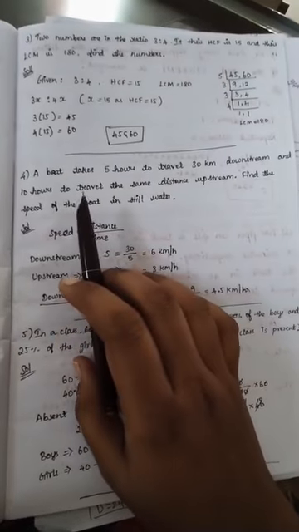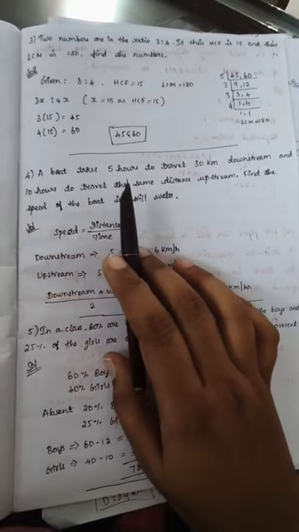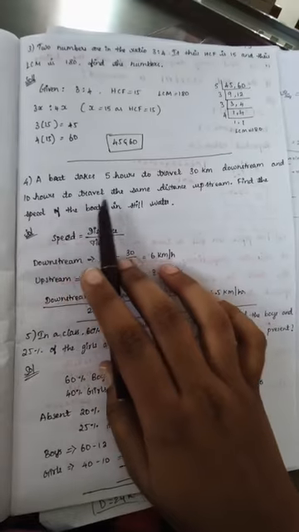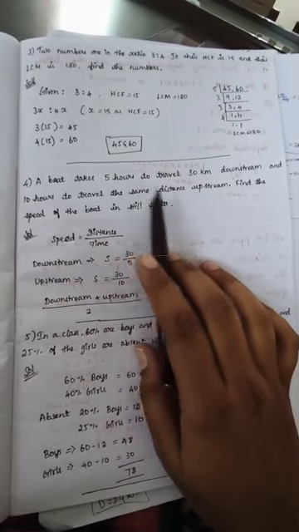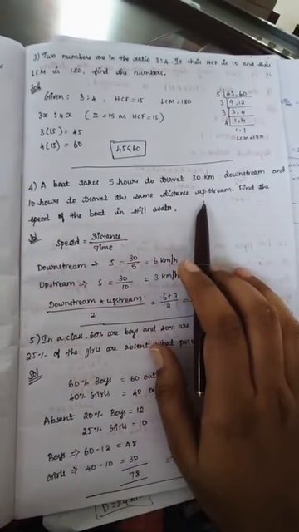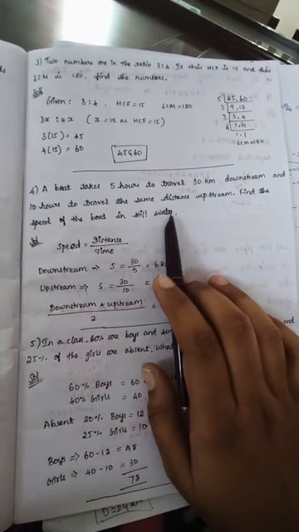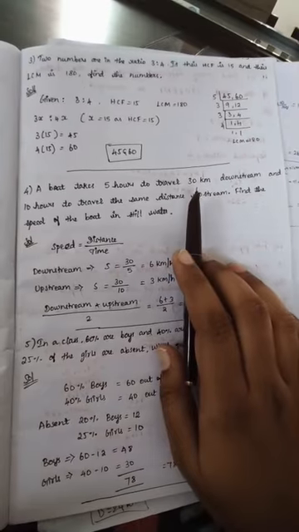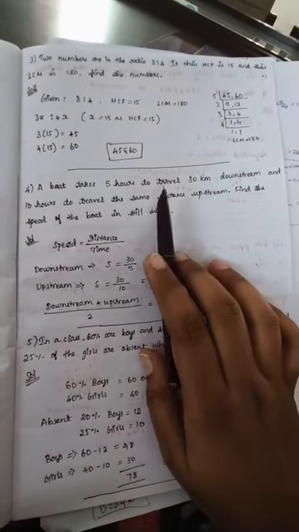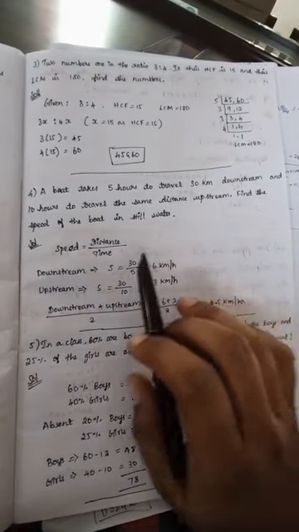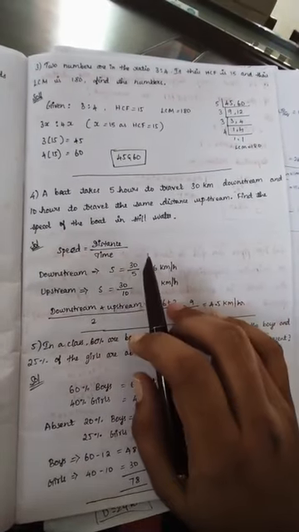The fourth question is, a boat takes 5 hours to travel 30 km downstream and 10 hours to travel the same distance, that is 30 kilometers, upstream. Find the speed of the boat in still water. So they have given the distance and time in both upstream and downstream, and we have to find the speed of the boat in still water.